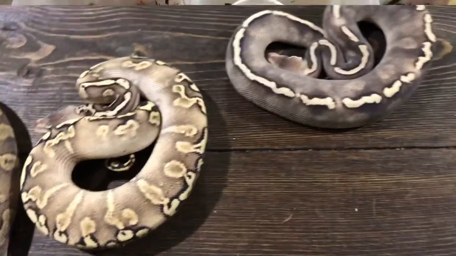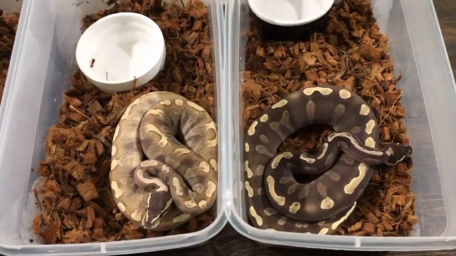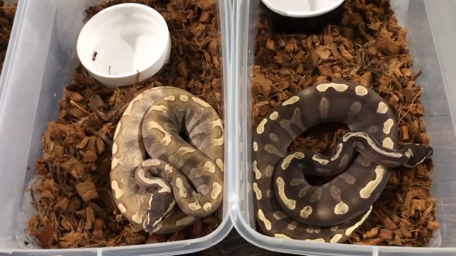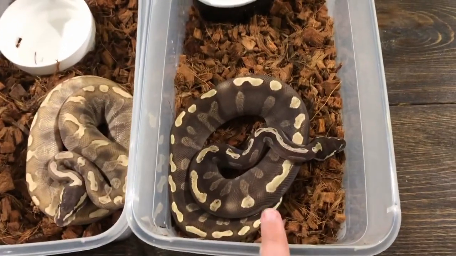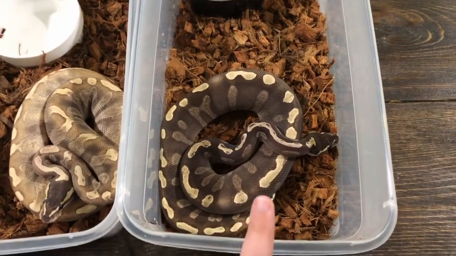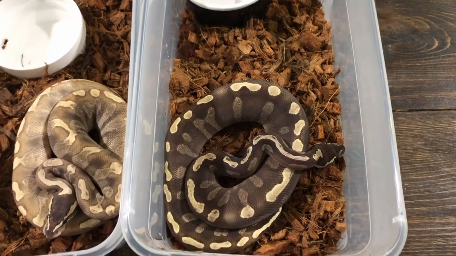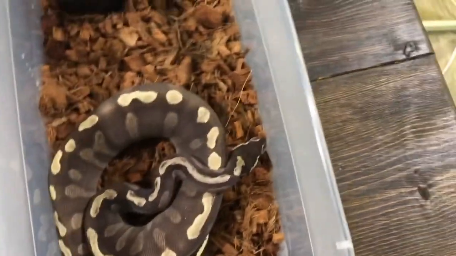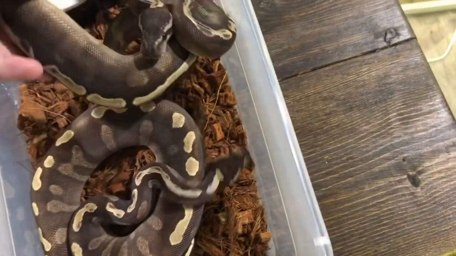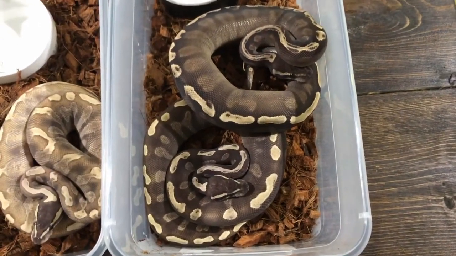So I kept these guys in the bins because 3 of 4 are very active. So I'm going to start right here. This is a GHI Mojave Enchi. Now, you might think that she looks like a GHI Mojave, which granted I could see that. Here is a GHI Mojave next to her, if that helps at all.